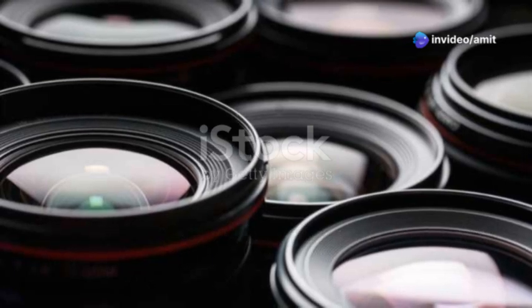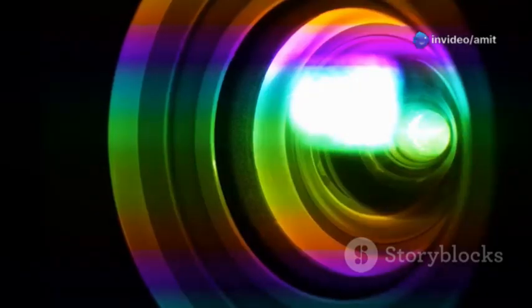To understand lenses well, we need some key terms. First up is the principal axis. Imagine a perfectly straight line. It goes right through the very center of the lens. It's like the main road, a highway for light beams. A very important line indeed.